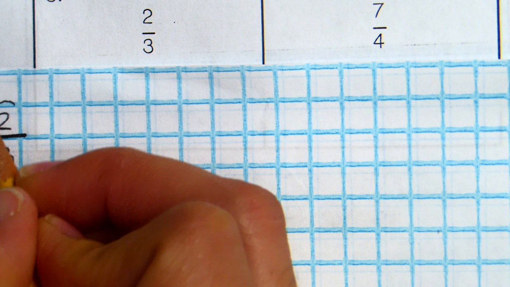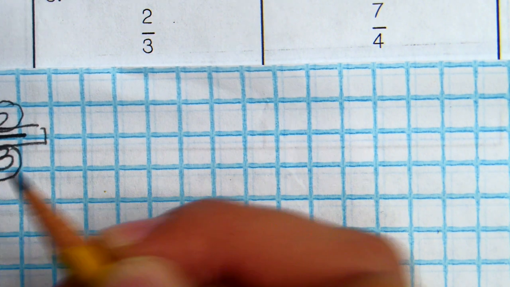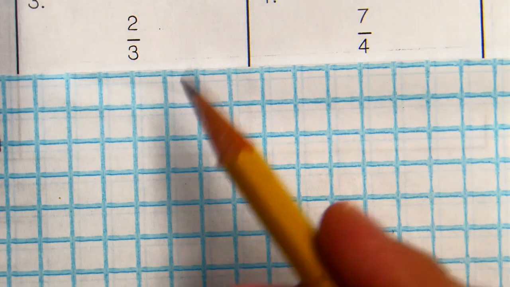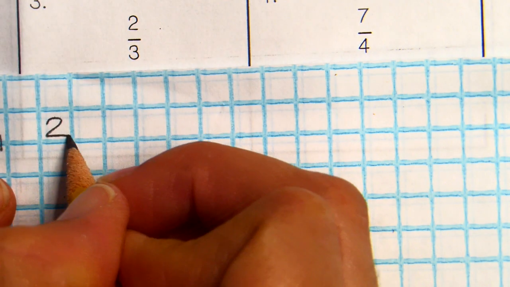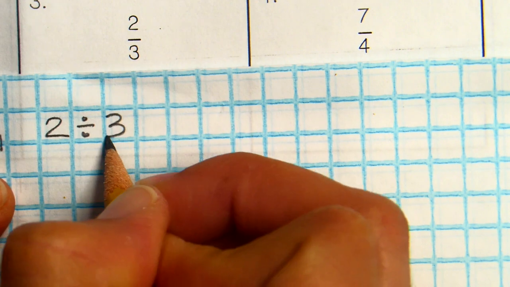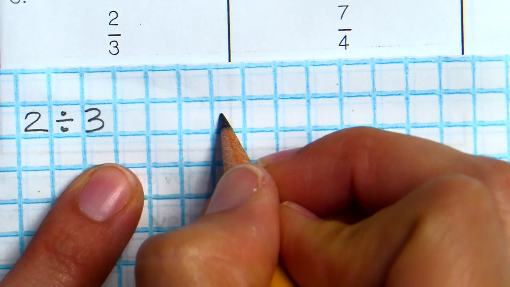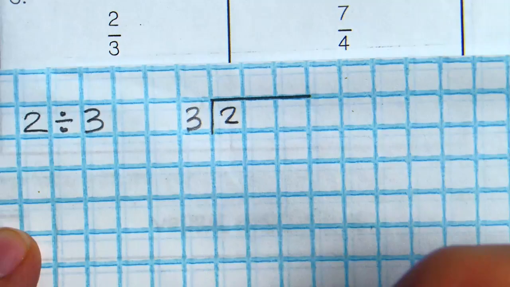So imagine that you have the division problem over here, the division sign, okay? Like that. Remember, always the numerator goes inside. 2 divided by 3, which is the same thing as 2 divided by 3. But when you need to do the division, it will be 2 divided by 3, okay?